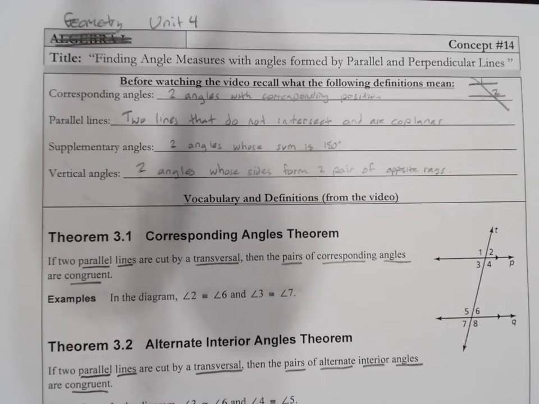In this video, we're looking at finding angle measures with angles formed by parallel and perpendicular lines. So first, let's recall some definitions that we should remember. Corresponding angles are two angles with corresponding positions.